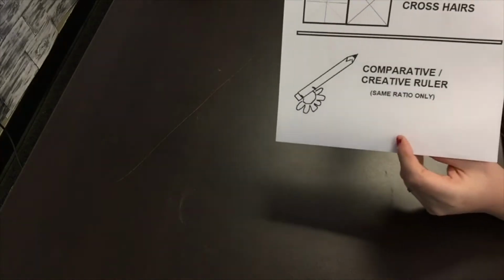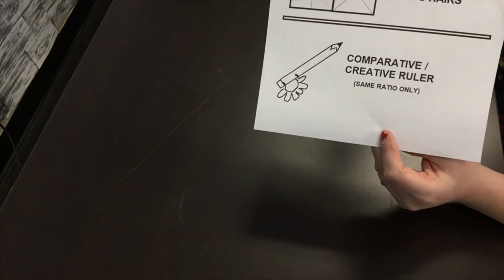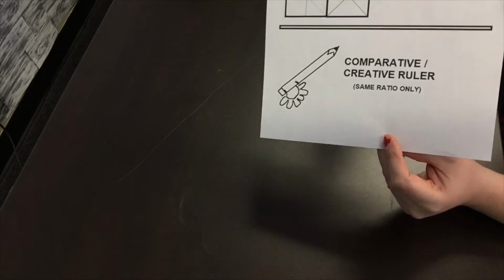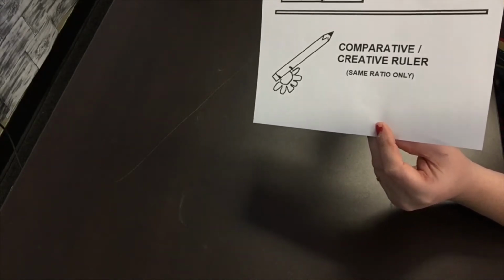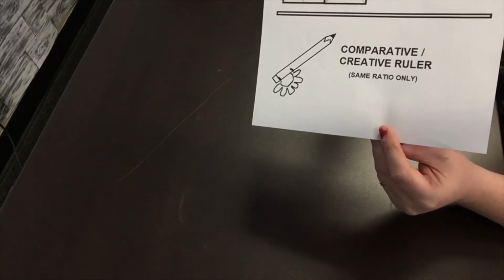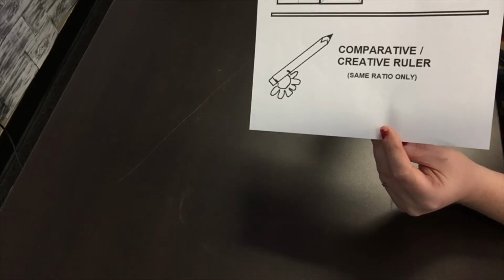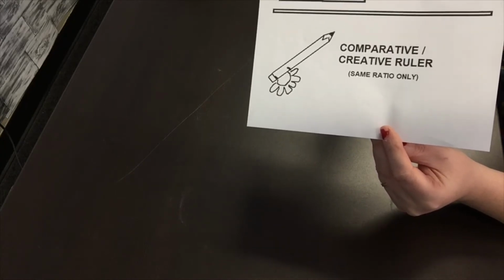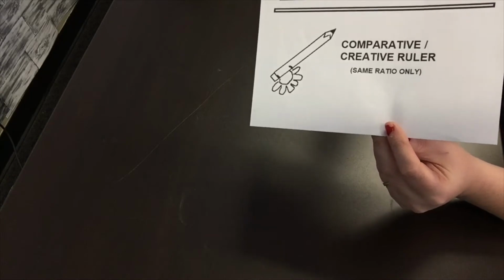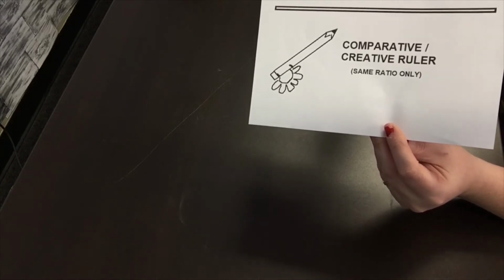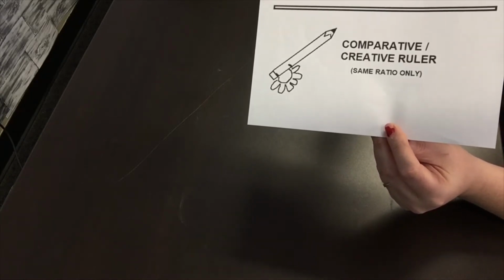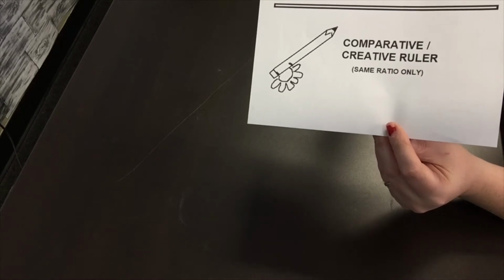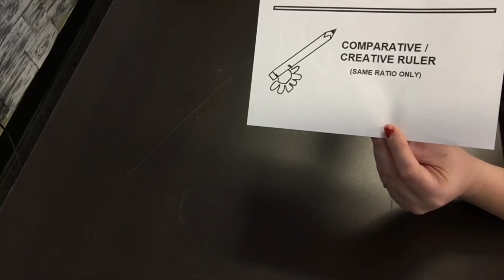And the last one here is a comparative or creative ruler, and this only works on grids that you are using to size up to the same size. So if you're drawing from a 1x1 grid, like the size of your drawing is cut into pieces that are 1x1 little puzzle pieces, when you go to draw it again, you're going to draw it in 1x1 size. It only works for that. You don't want to upscale or downscale.